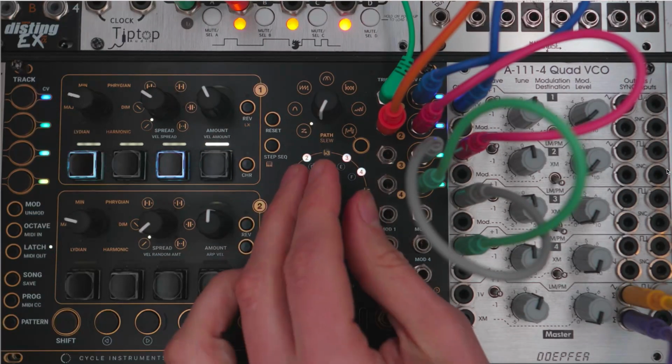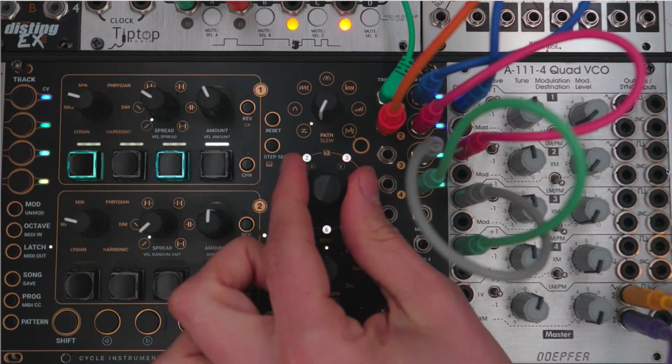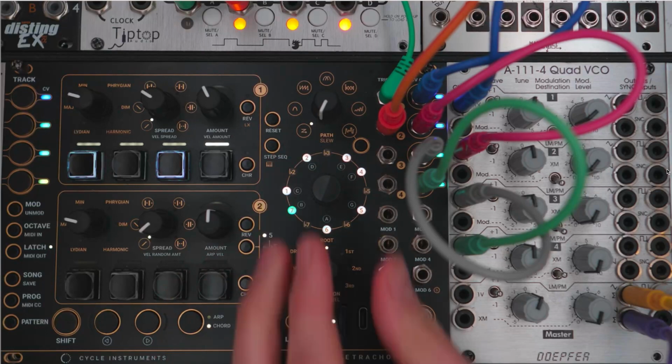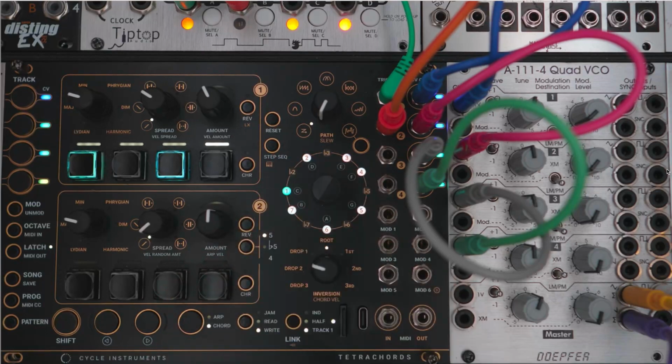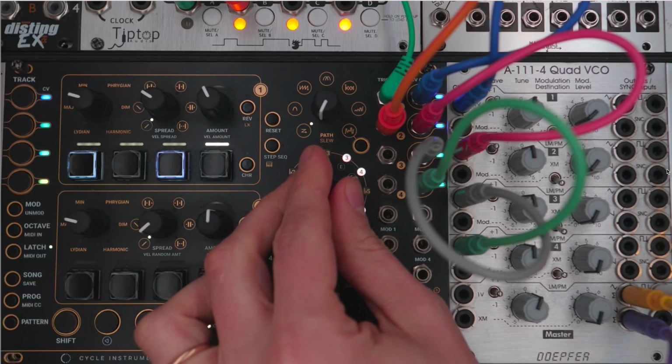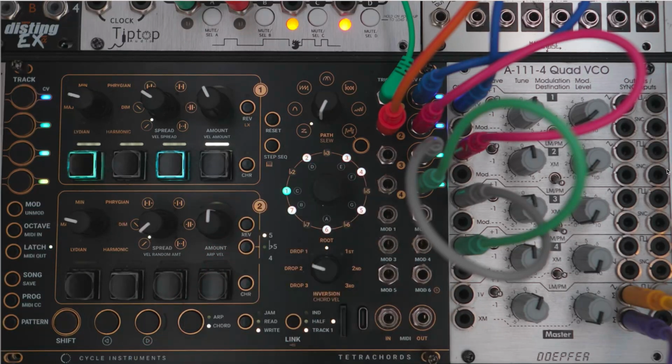So if I move using the encoder, they'll all move together. But maybe I don't want that. Maybe I want the second track to be independent of the first track. So that's where the link comes in.